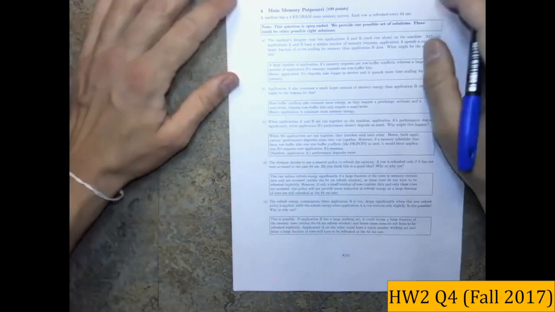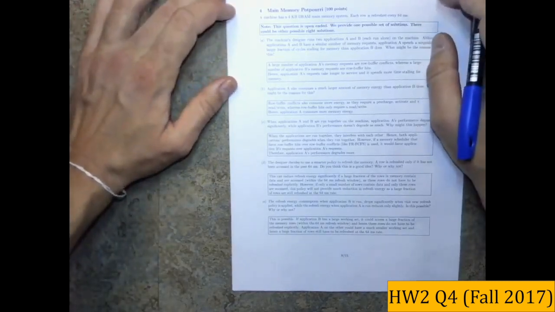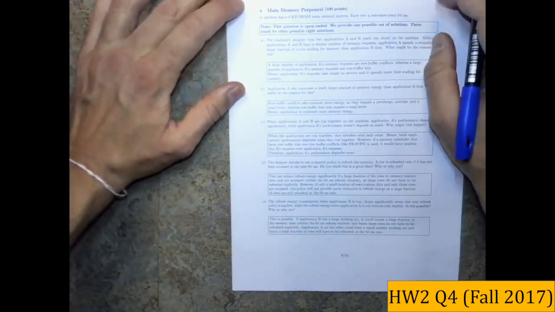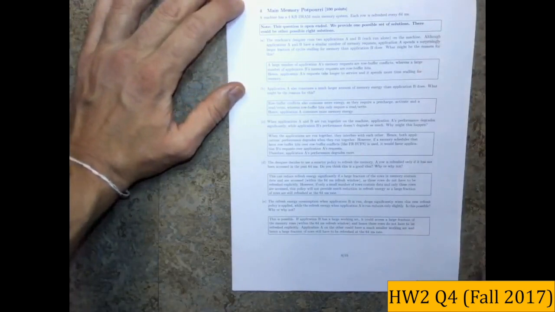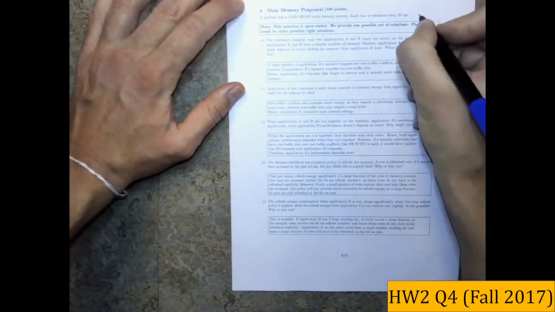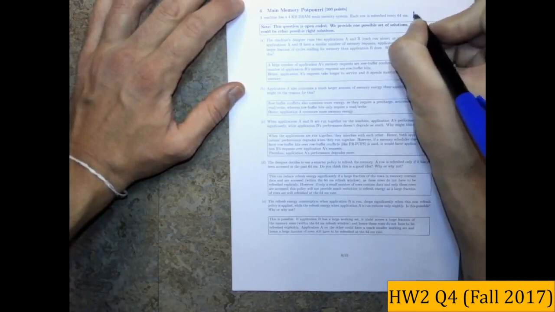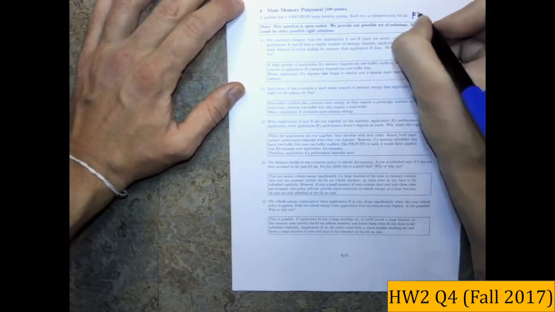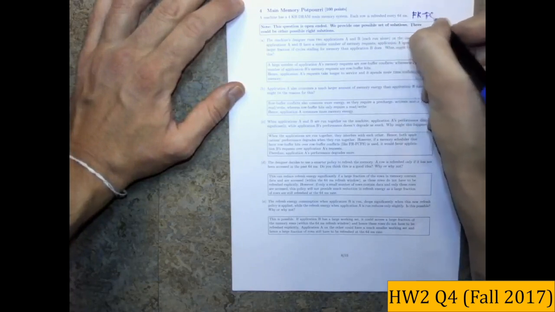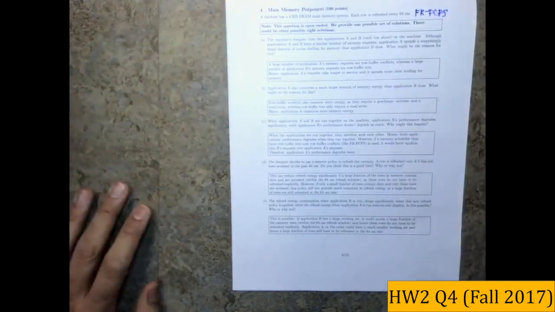It's important to keep in mind that for the answers in this solution, we are going to consider that the memory scheduler uses a first ready, first come, first serve policy. And so the answers that you can read here are given assuming this scheduling policy.